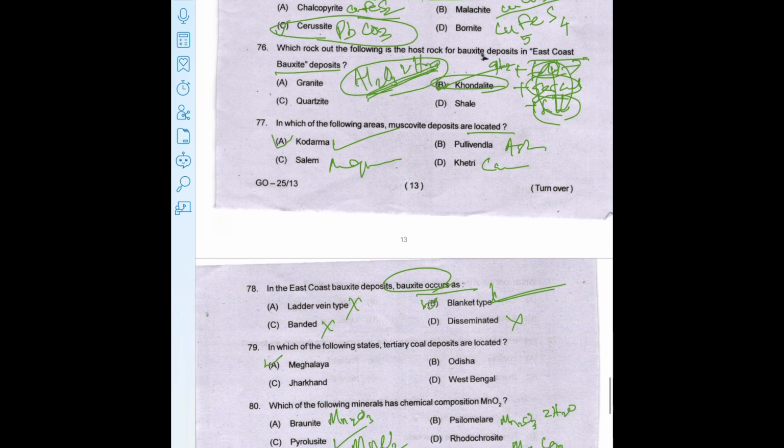In which of the following states are tertiary coal deposits located? Tertiary coal is located in the Himalayan regions, so Meghalaya will be the answer. In Odisha we have Gondwana coal, West Bengal Gondwana coal, Jharkhand Gondwana coal. So tertiary coal is found in the Himalayan region: Meghalaya, Sikkim, Jammu Kashmir. Which of the following minerals has the chemical composition MnO2? Manganese oxide. We have manganese bearing minerals: braunite Mn2O3, pyrolusite MnO2, psilomelane, manganite Mn2O3·H2O, rhodochrosite manganese carbonate. So pyrolusite is MnO2.